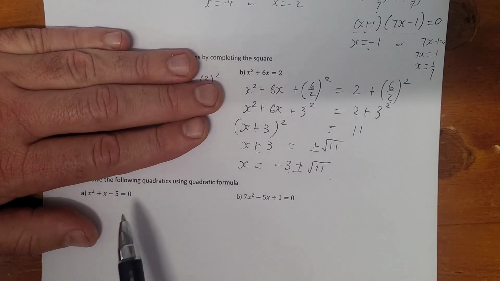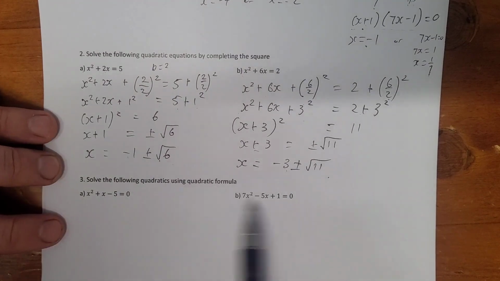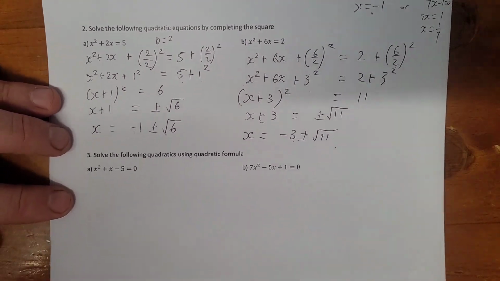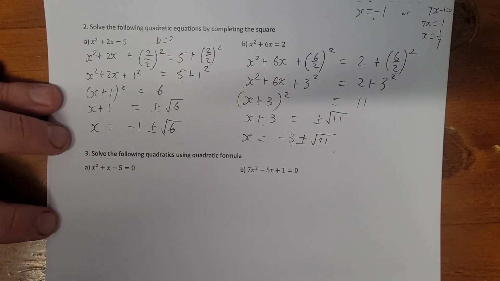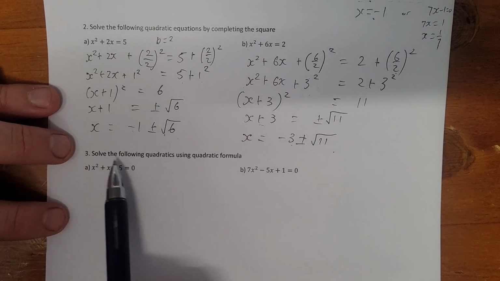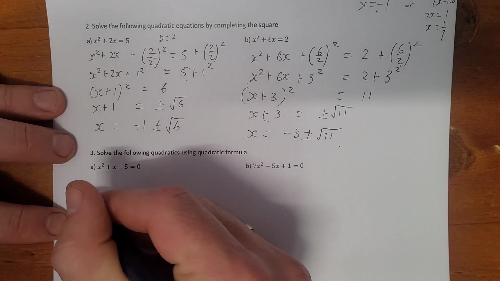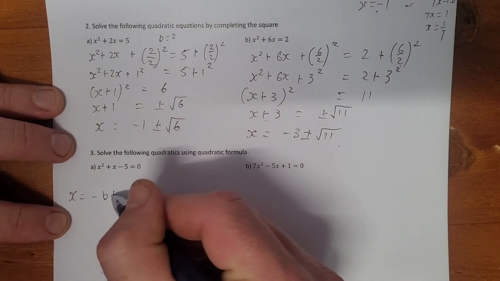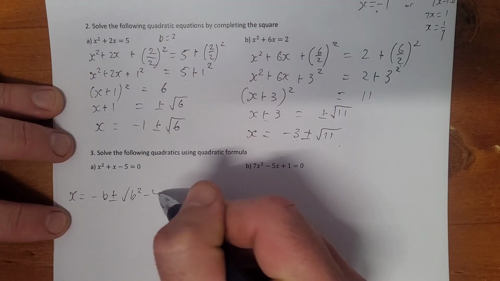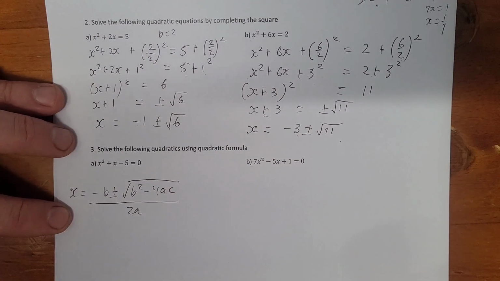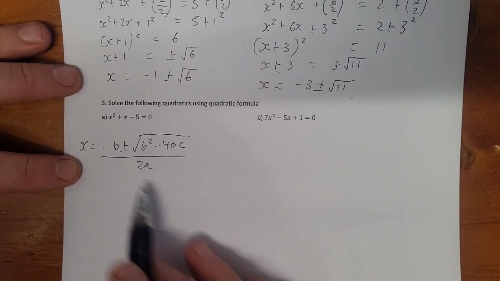Now we've got 2 more quadratics to solve, and then maybe I'll just point out how we can use technology to help us generate some solutions as well. So in 3, we solve the following quadratics using the quadratic formula. The quadratic formula is x equals minus b plus or minus the square root of b squared take 4ac, divided by 2a.